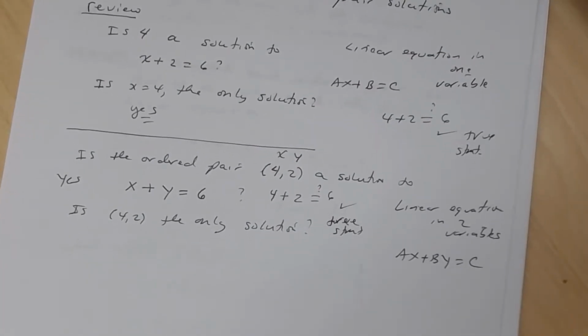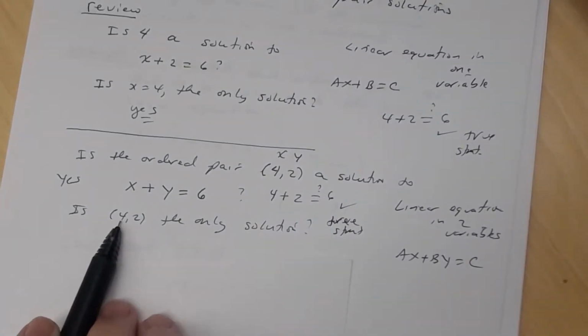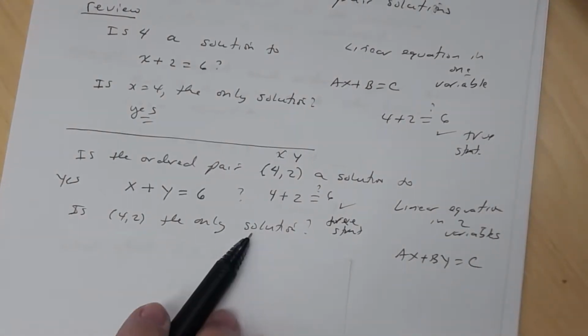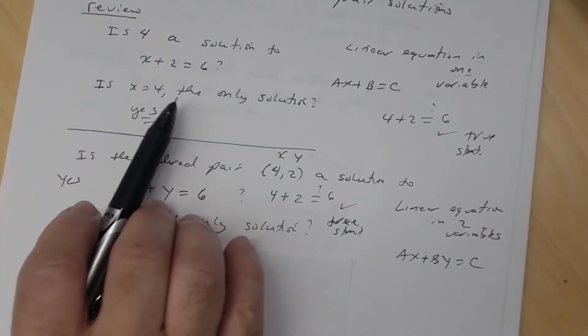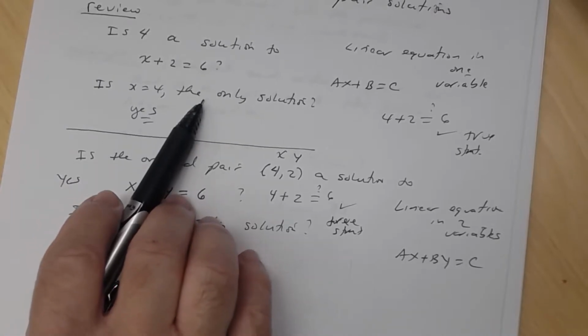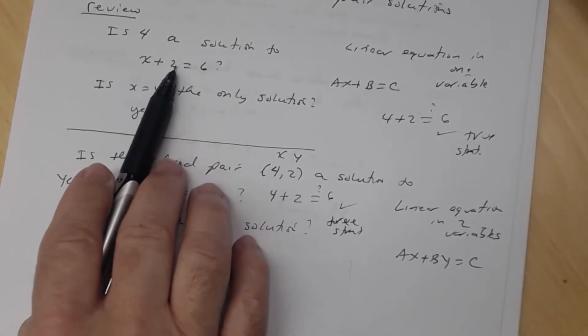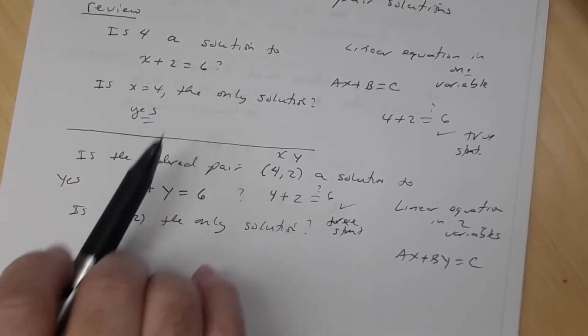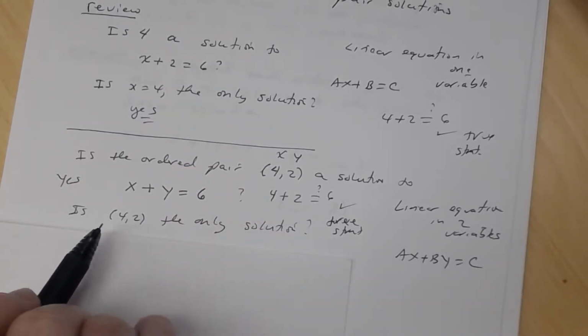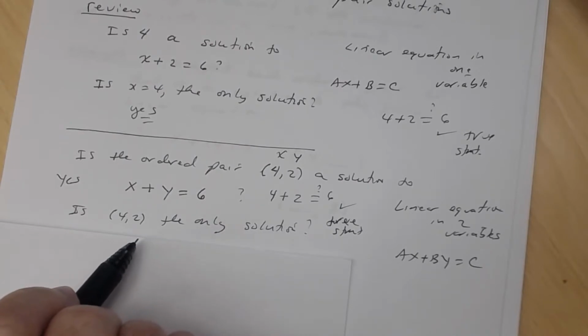All right, what about this one? So here's the question. Is (4, 2) the only solution? Remember we asked ourselves, is x equals 4 the only solution? And we can look at this and say yes, it is. No other number added to 2 will equal 6. So ask the same question: is (4, 2) the only solution?